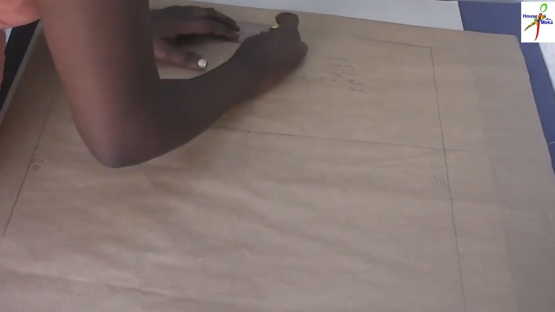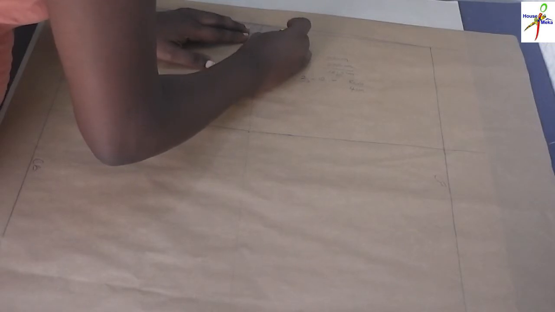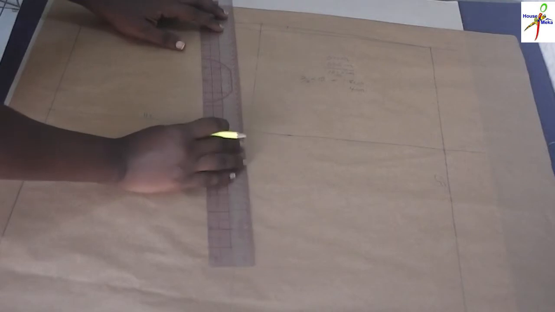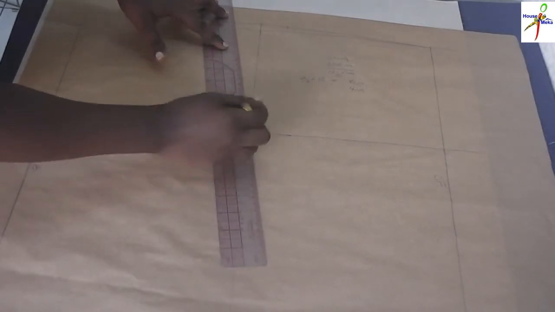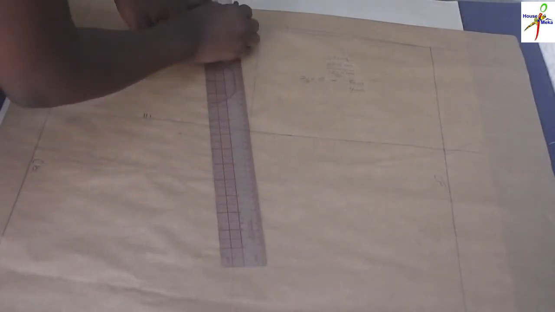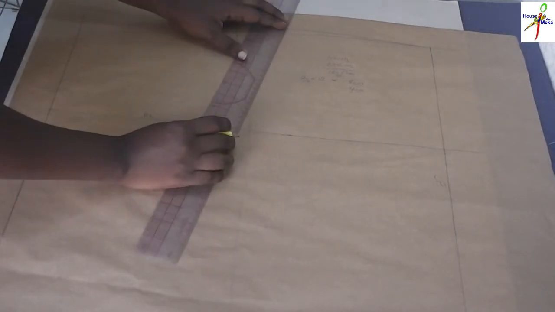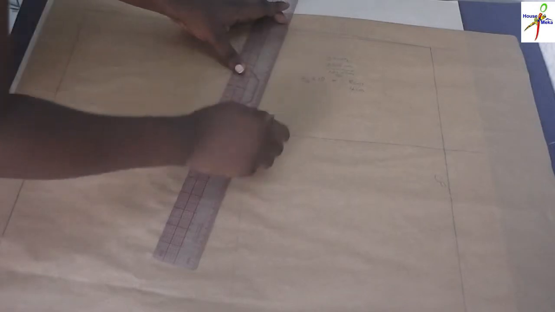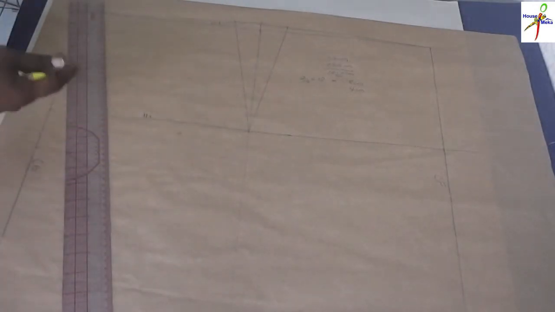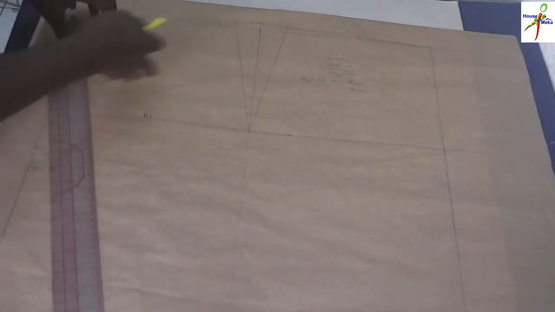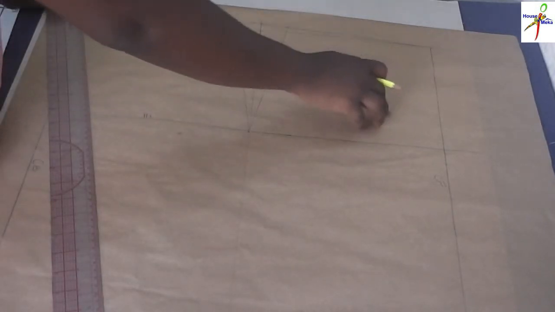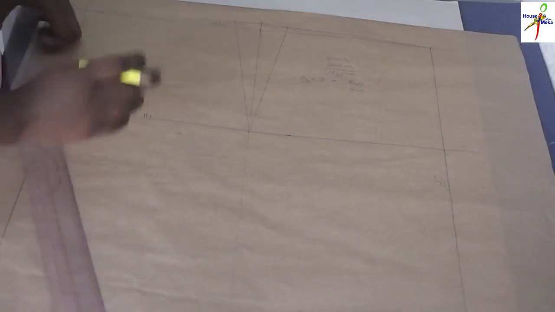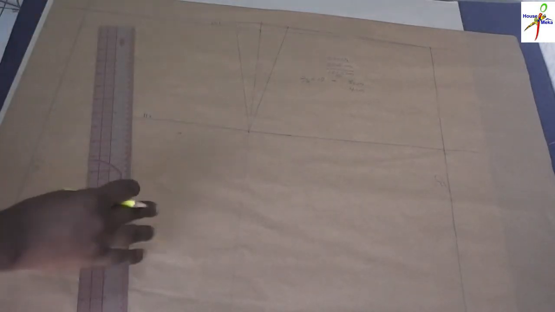So I mark 4 centimeters here, I mark 4 centimeters here, and I connect each of them to the hip line. So we have 4 centimeters more to share. So I share 2 centimeters to the front and 2 centimeters to the back as darts.